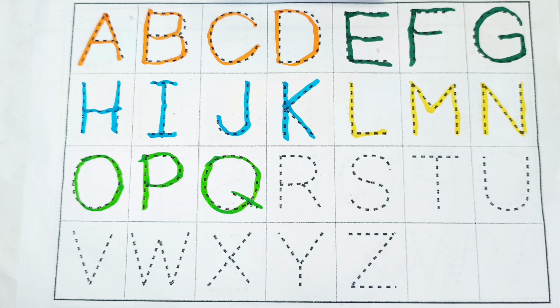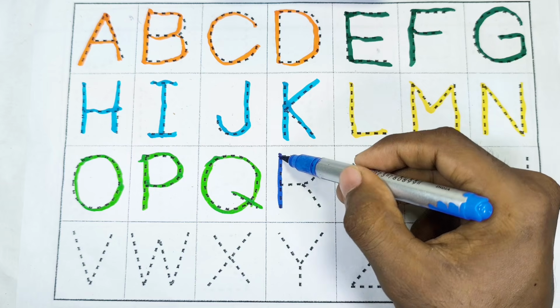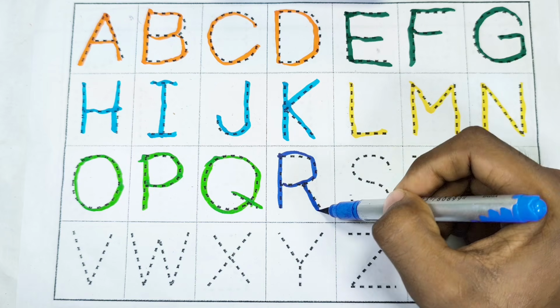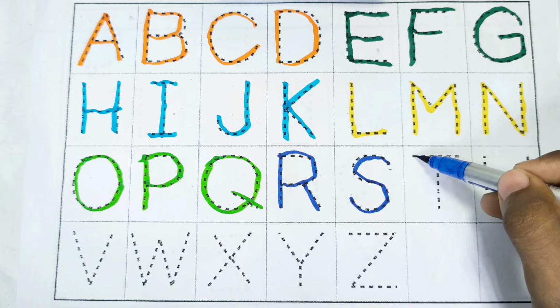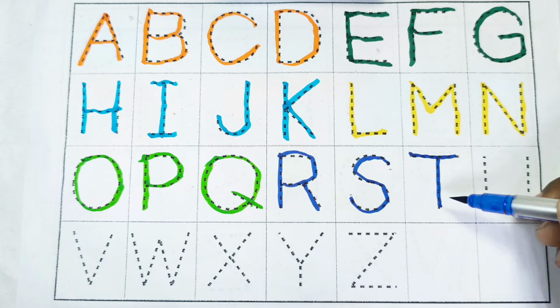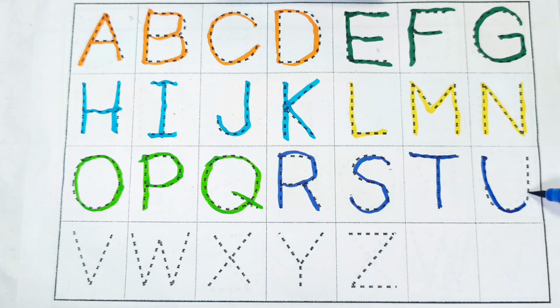Q for queen. Kids, now you draw R. R for rose. S for sun. T for teacher. U for umbrella. Kids, now you draw V. The alphabets of V.